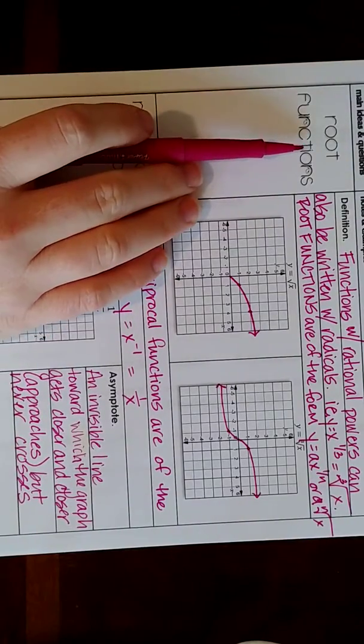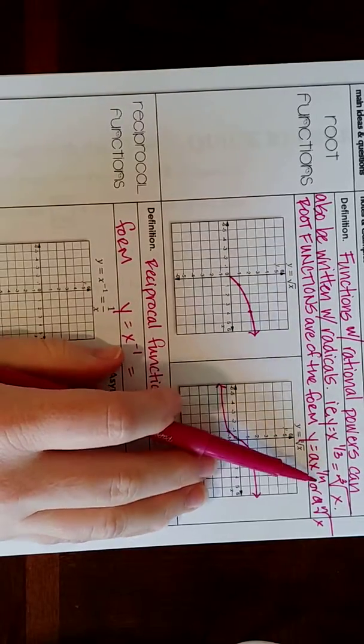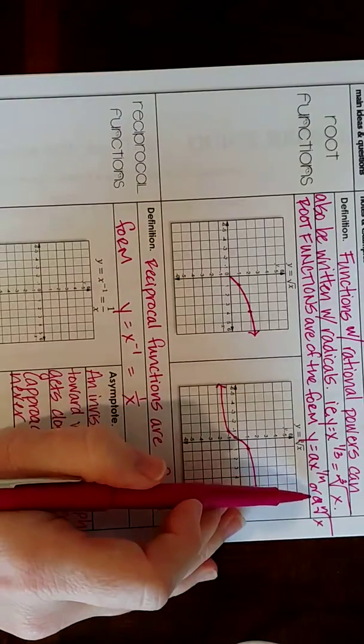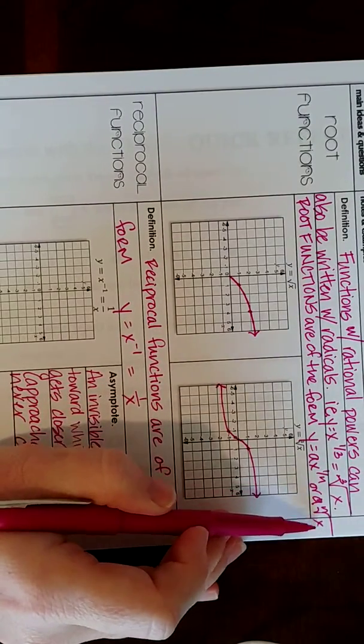So rational powers, in other words, fractional powers, can just be rewritten in the form y is equal to a to the nth root of x, where n is whatever the root is, okay?